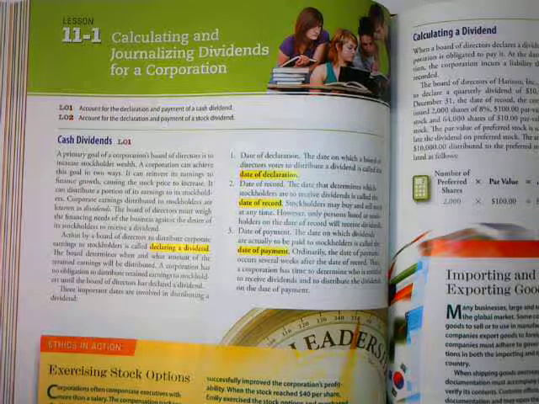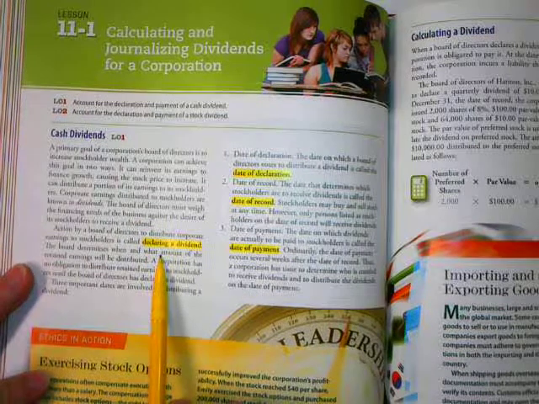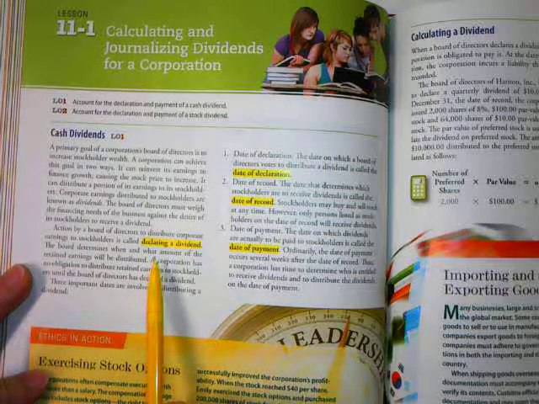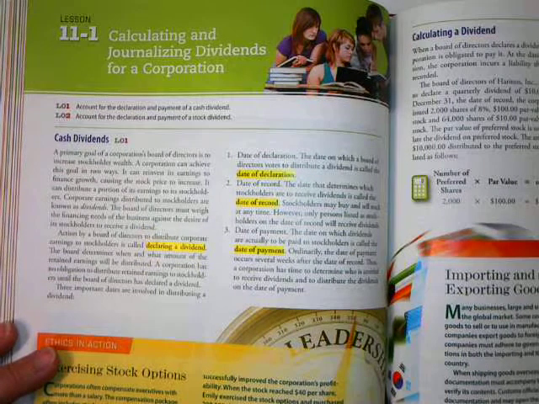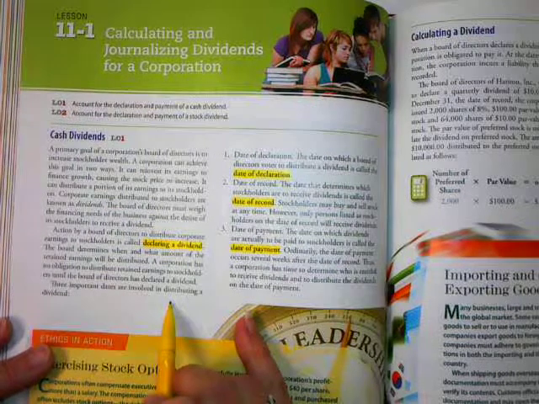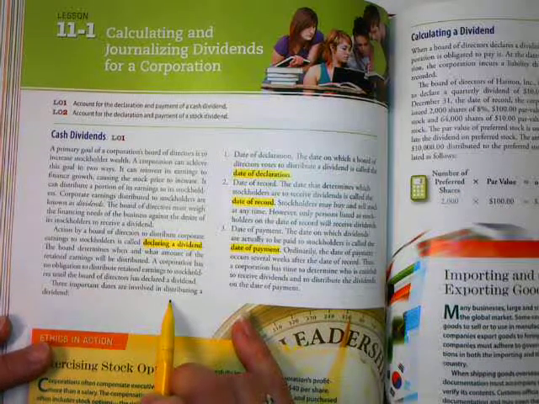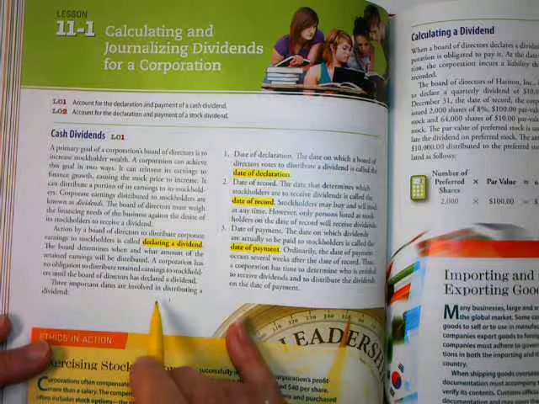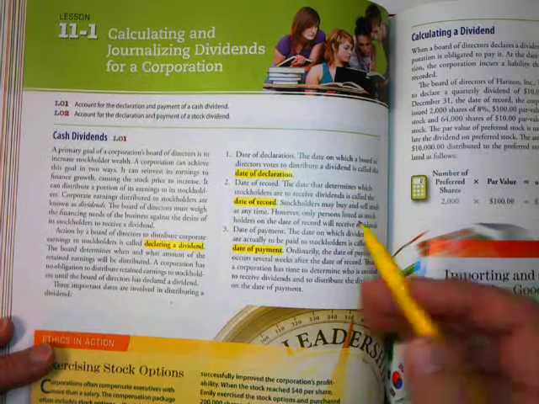So the board of directors is the one that will usually decide to declare a dividend. And then you will have preferred versus common stock. If you remember, preferred doesn't have voting rights, but it has first dibs at the dividends.